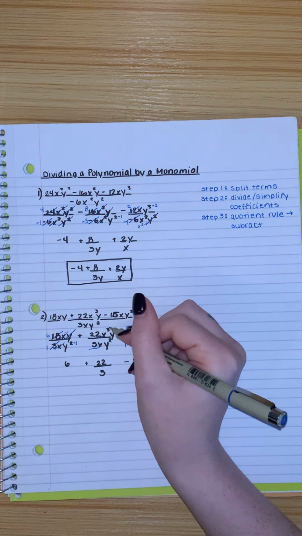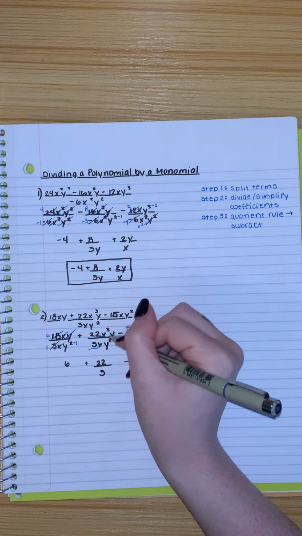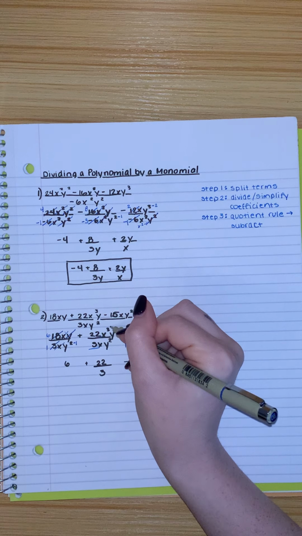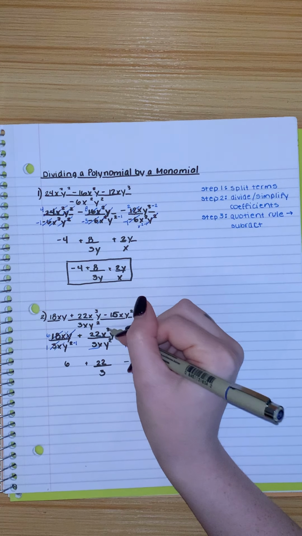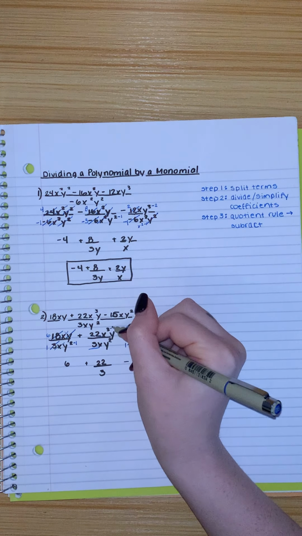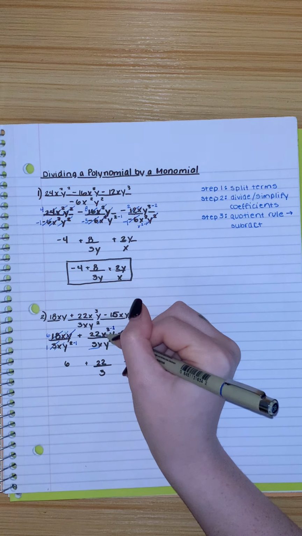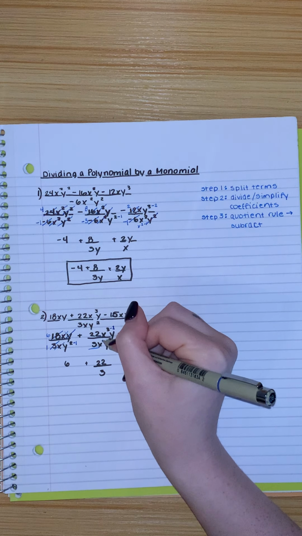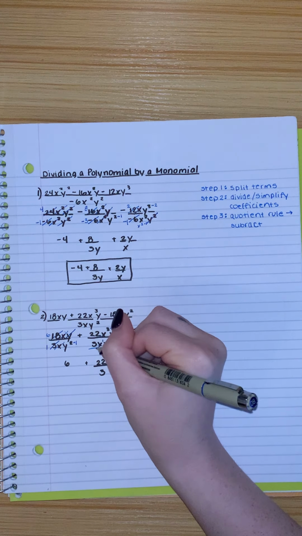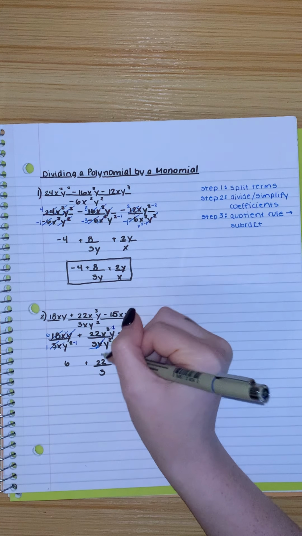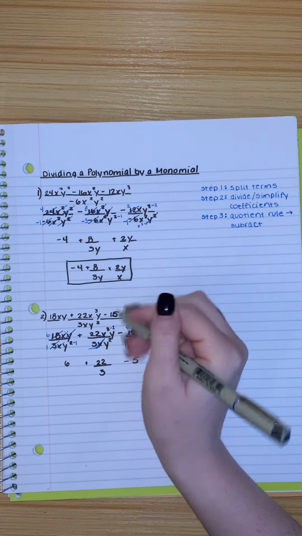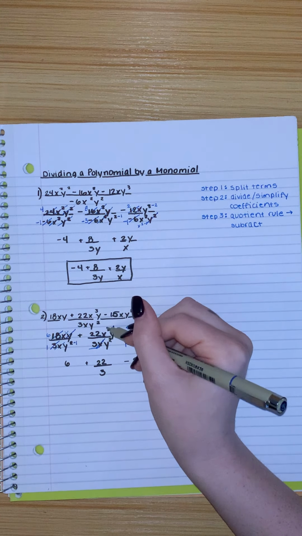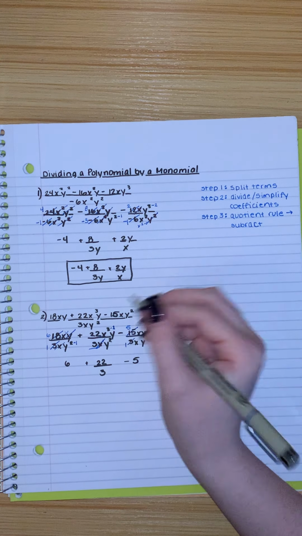Moving to the next one, I know that x will remain in the numerator because the exponent is larger in the numerator, so I can think of it as x cubed minus 1 because this coefficient is 1. So I can cross this out, and I know that in my answer, the numerator for this term will be x squared, because 3 minus 1.